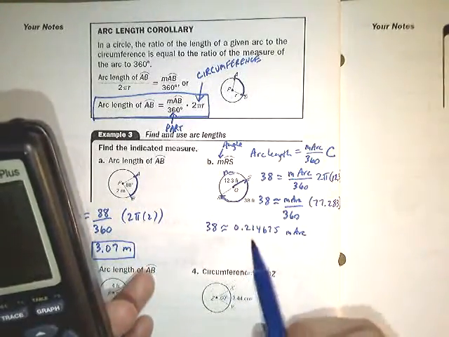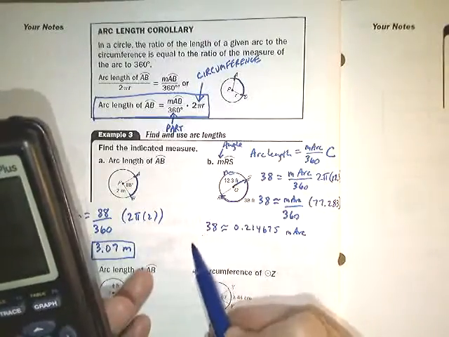And then in order to solve this, I'm just going to divide on both sides by this decimal.